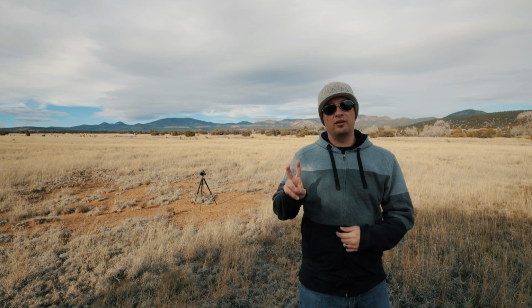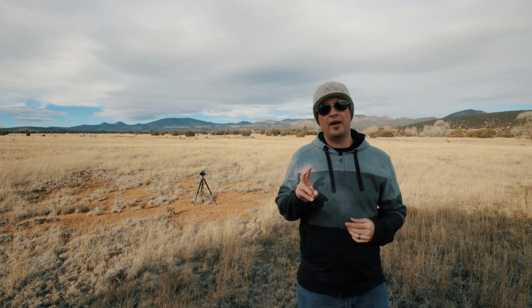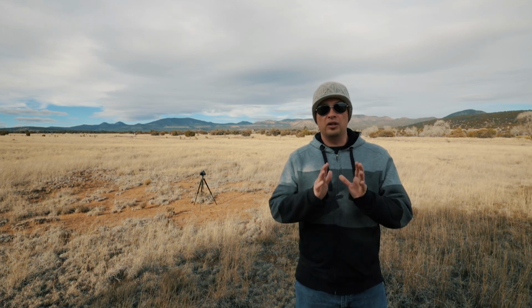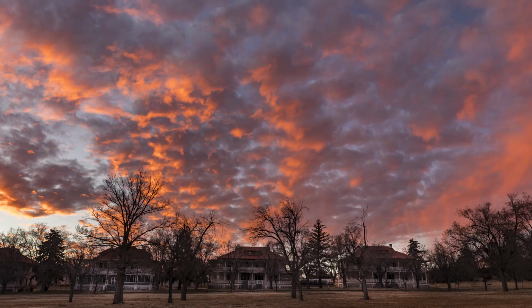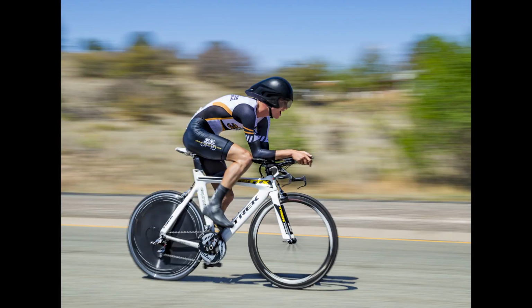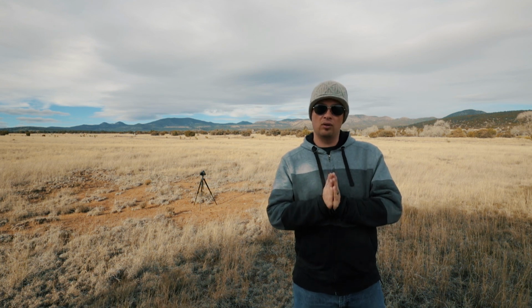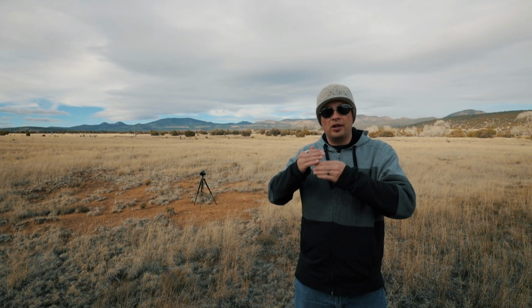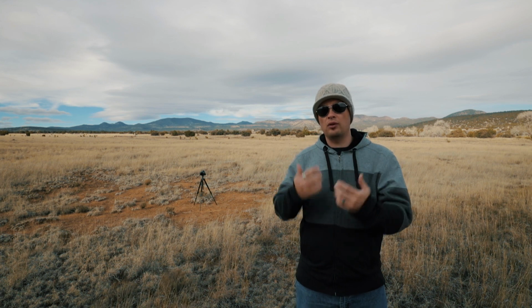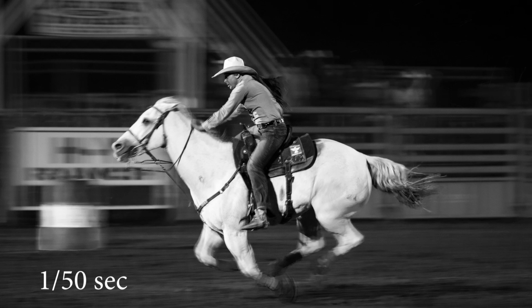All right, so the second thing concerning your photography that the shutter is going to affect is motion. And this, of course, goes along with time. So the longer your shutter is open, the more motion is going to be seen in your image. So if you have a very fast shutter speed and you want to freeze that action, it's going to look something like this. This is a very fast shutter speed.